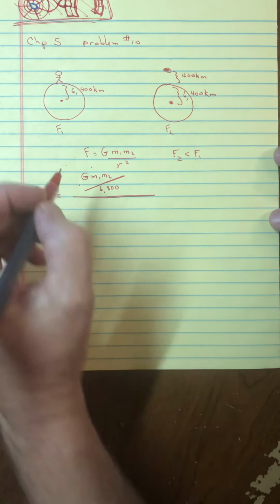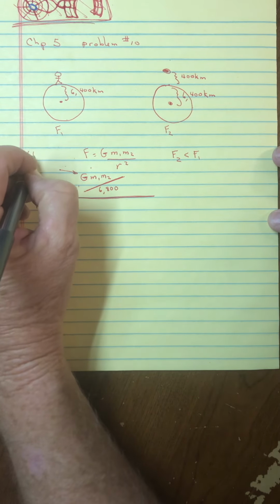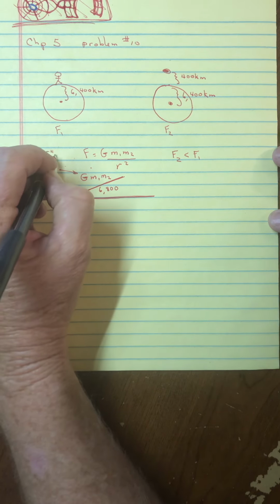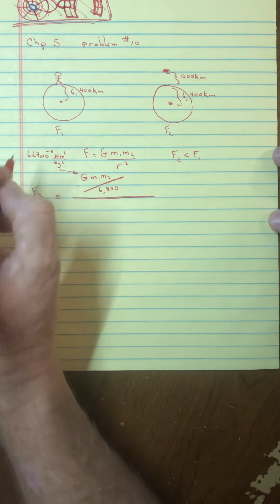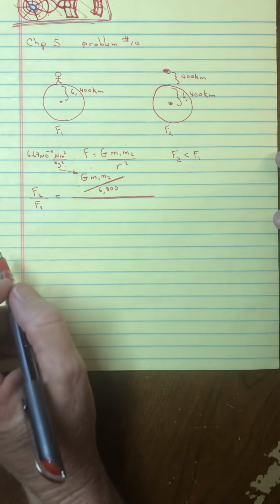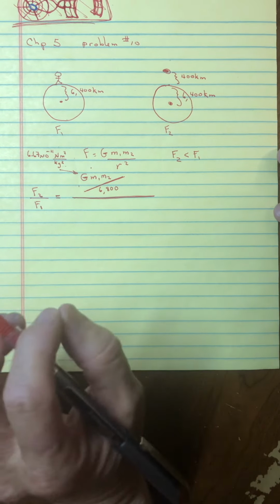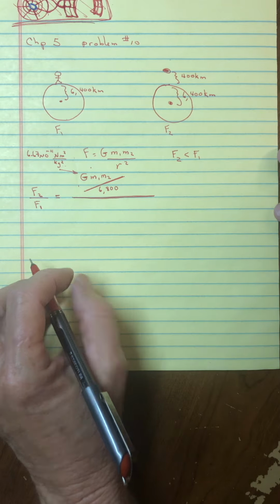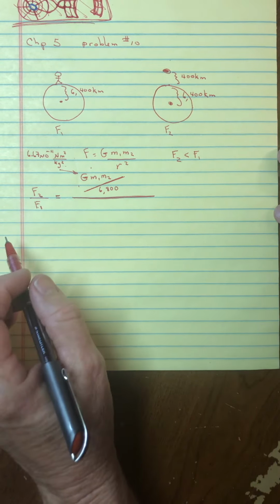And I know that if I use the value of G, which is 6.67 times 10 to the negative 11, and that's in newton meters squared over kilograms squared, I would want my distance in meters. However, I might not actually use the value of G because it's going to show up down here and cancel off.